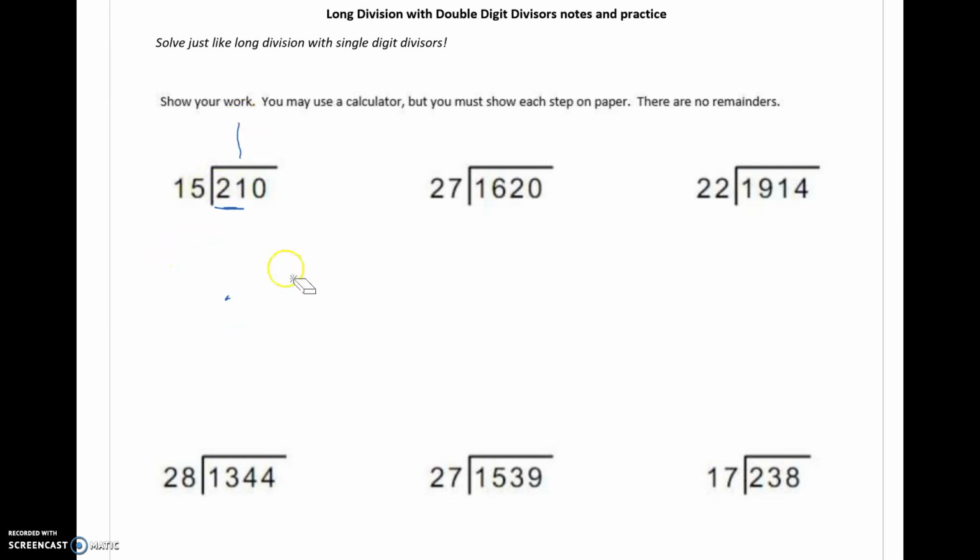Let me erase this stuff here. So now you can continue your division problem like normal. 1 times 15 is 15. You subtract and you get 6. Bring down your 0 and you get 60.